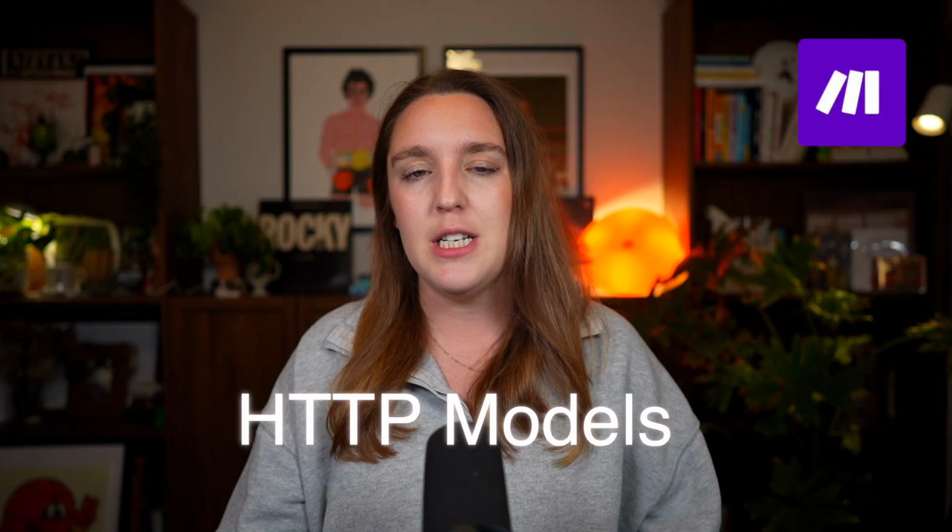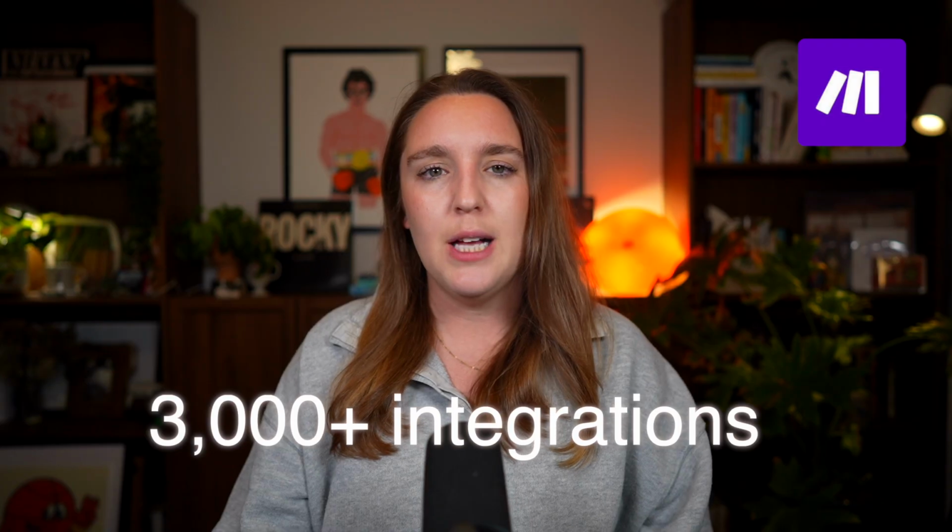If you have a complex tech stack or need custom integrations, Make is your only option. Because Make is focused on webhooks and HTTP modules, if an app has an API, chances are it's available in Make as an integration. With their 3,000 plus integrations, Make is also great for connecting apps that don't normally talk to each other, such as if you need to pull data from one platform, transform it, and then push it into another platform in a completely different format.